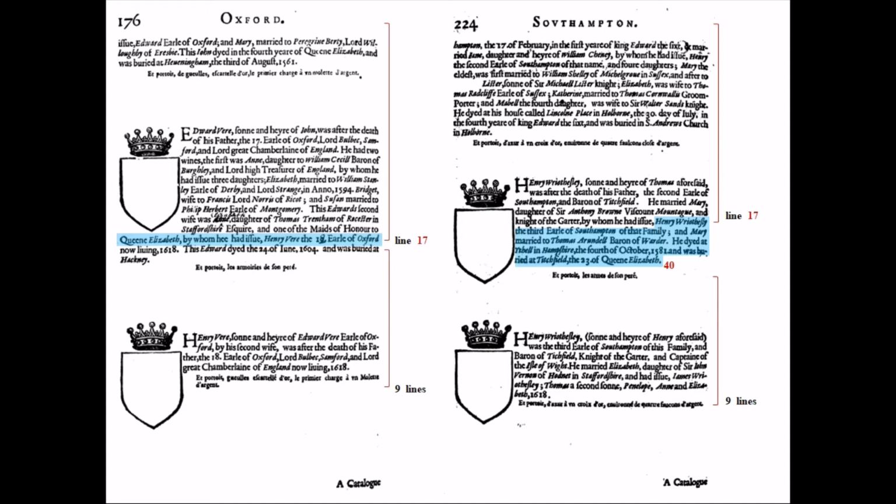It's a pattern. 17 lines, information about a Henry and Queen Elizabeth, followed by 9 lines. Now what's interesting about that is, if Wriothesley was the son of Oxford and Queen Elizabeth, he would have been Henry the Ninth.